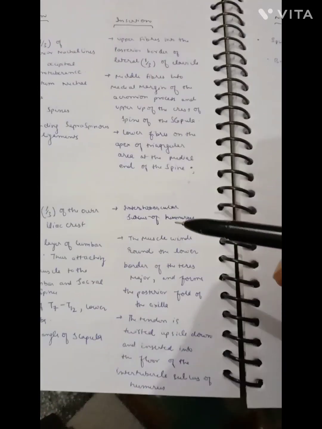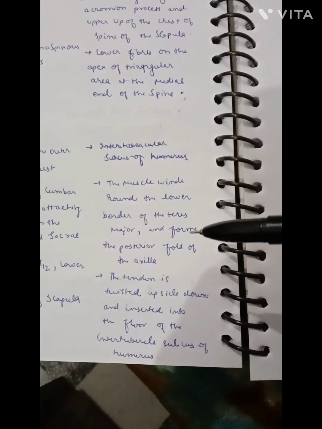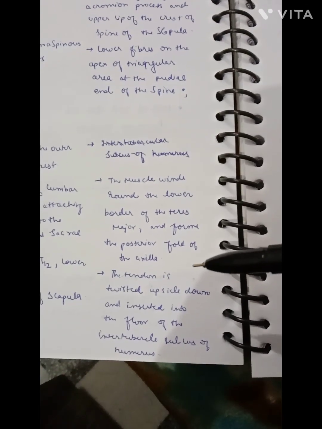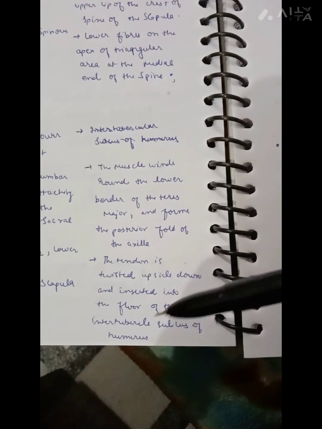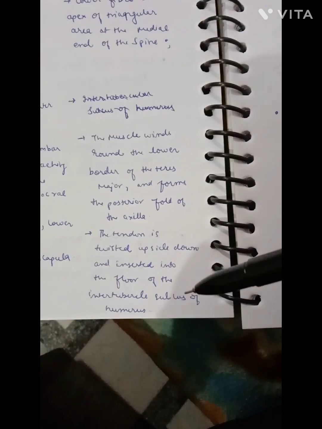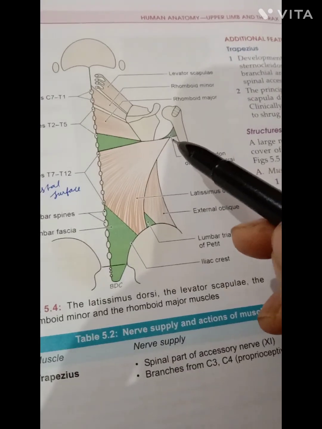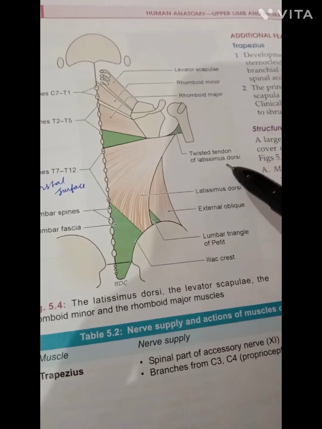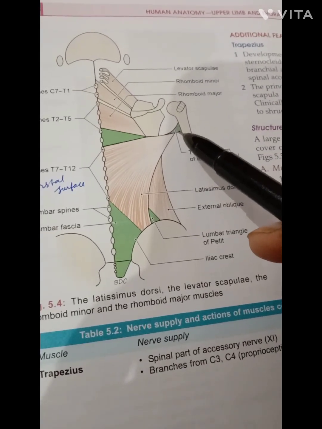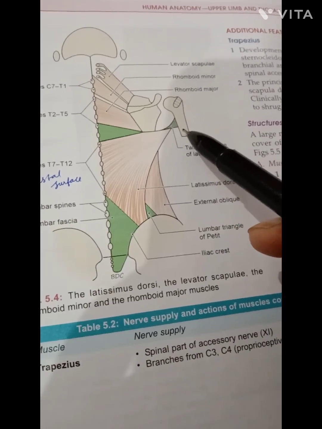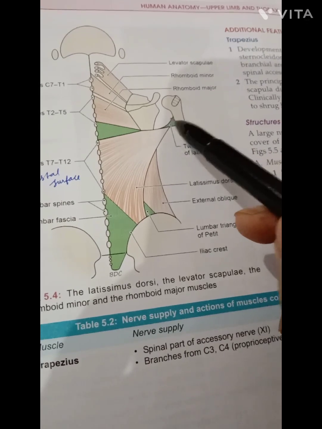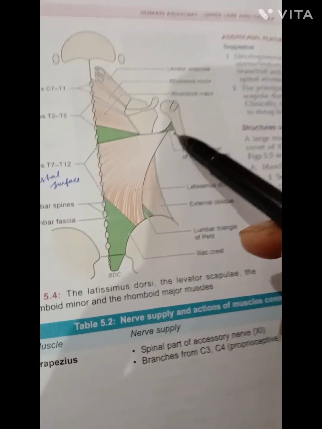Insertion of latissimus dorsi. The muscle winds around the lower border of the teres major and forms the posterior fold of axilla. The tendon is twisted upside down and inserted into the floor of the intertubercular sulcus of humerus. So in this diagram, you can see this twisted tendon of latissimus dorsi, which is inserted into the floor of the intertubercular sulcus between two tubercles, greater and lesser tubercles.